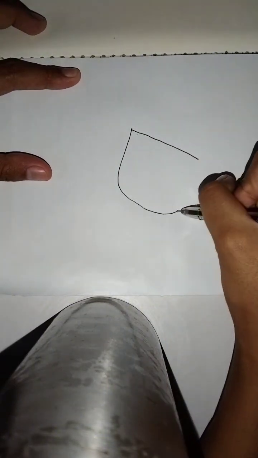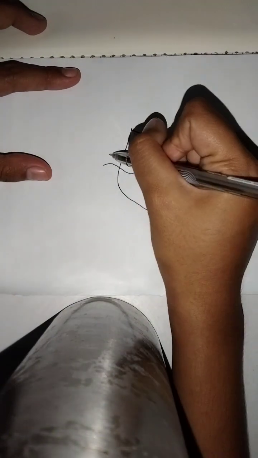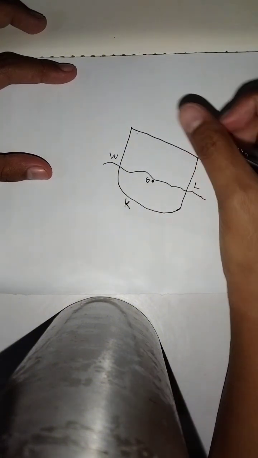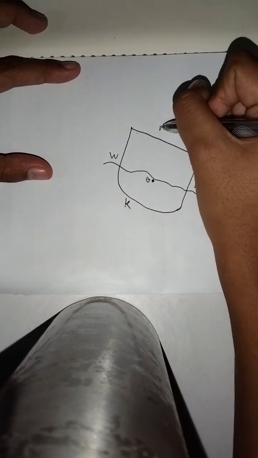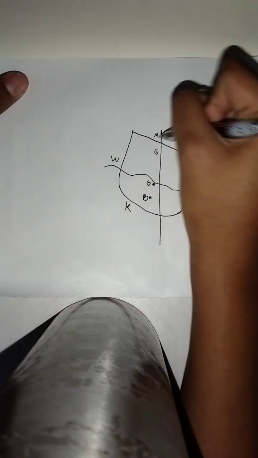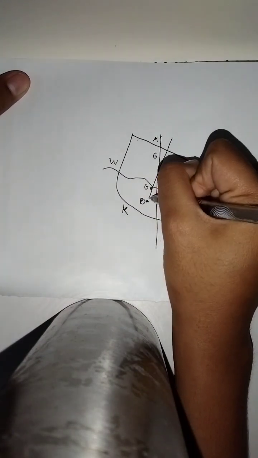So here I'm illustrating the stable equilibrium. We have the center of buoyancy and the center of gravity, and the point of the metacenter.